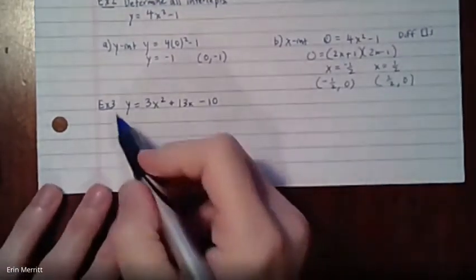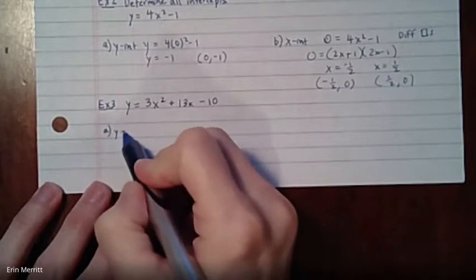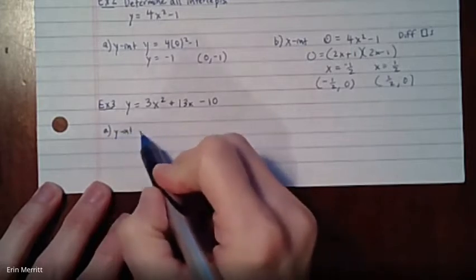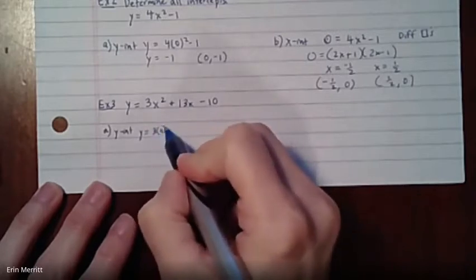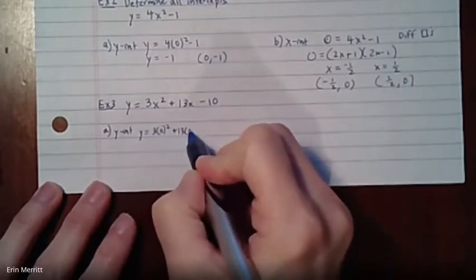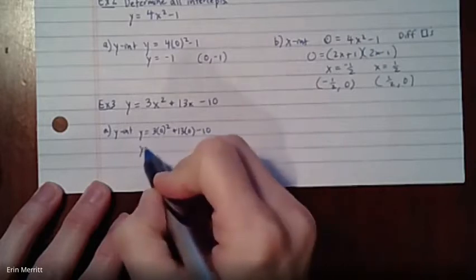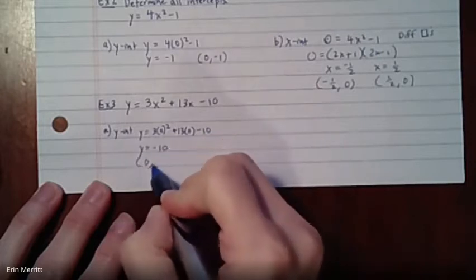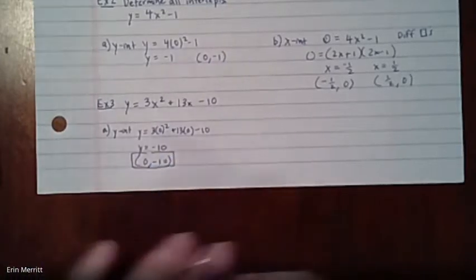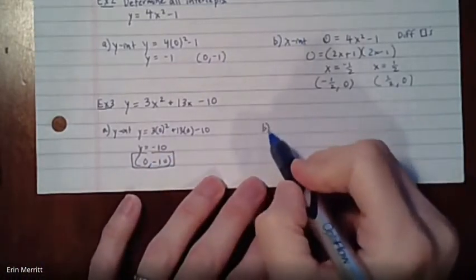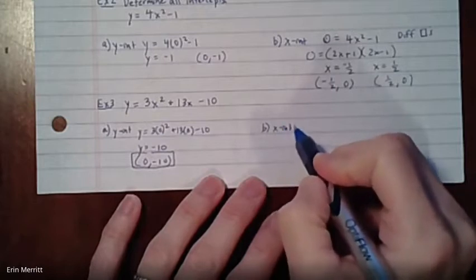All right. You probably already figured out y-intercept is always easier because it's the x and stuff that's getting squared. So as soon as those pretty much get wiped out, this part's pretty easy. So this is the point 0, -10. That's where it's going to cross the y-axis. All right, where it's going to cross the x-axis.